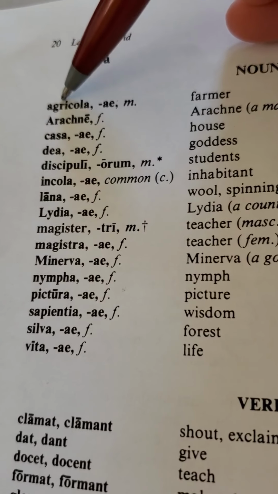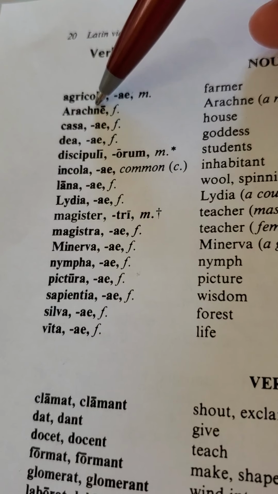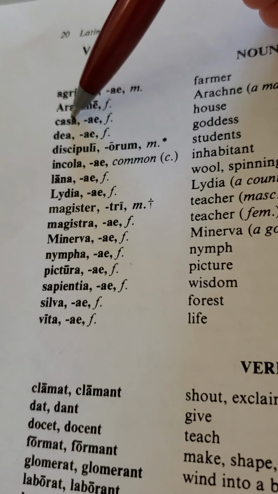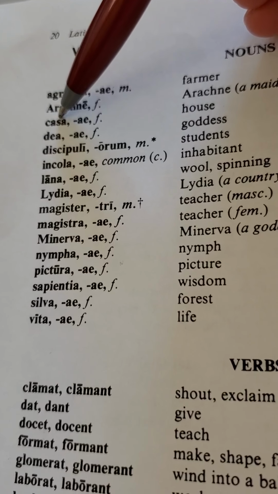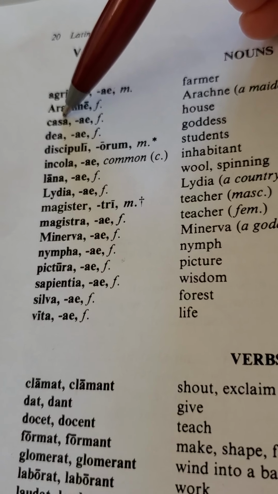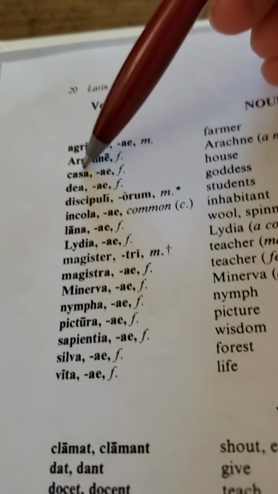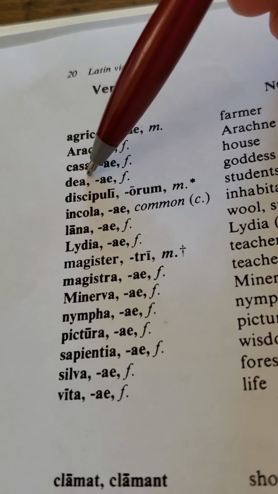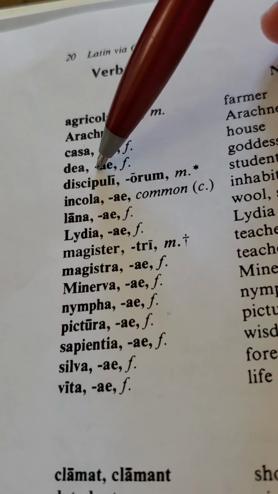Okay, so Arachne, that's a Greek name. Actually, it doesn't have a Latin cognate, but she's Arachne, a maiden. Casa, casae. The Spanish word casa comes from the Latin word casa, because Latin was first and the Romance languages derived from Latin. So casa. Dea, that's the feminine form since it ends in A, so that's a goddess. So Minerva is a dea.